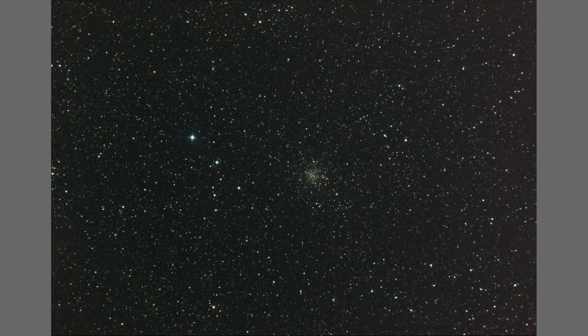But from what I recall, they have pretty much standardized now on this being a globular cluster and not an open cluster. So very, very cool stuff here. So that's a 30-second exposure.